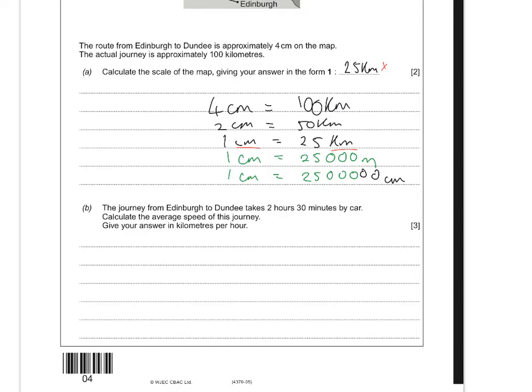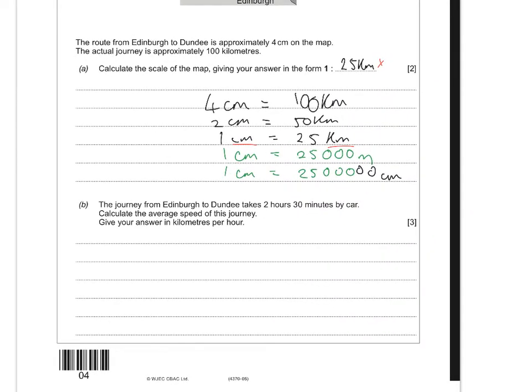Okay. The next question says the journey from Edinburgh to Dundee takes 2.5 hours. Now it doesn't say that, does it? I've just read it as that because I'm sort of thinking ahead. It's 2 hours and 30 minutes. They always go for a trick like this. You need to change that into minutes and hours. So I'm going to change that straight away to what I said the first time. Say 2.5 hours.